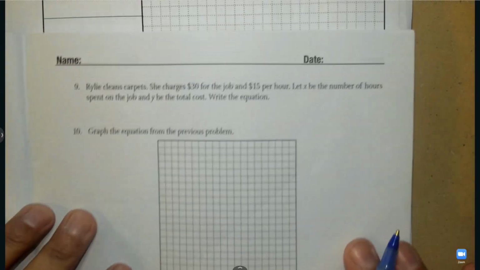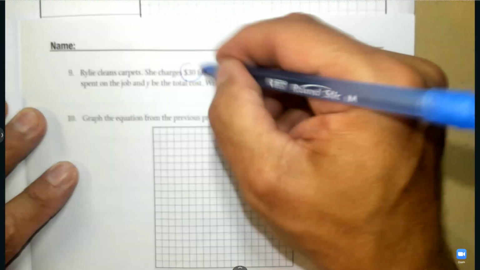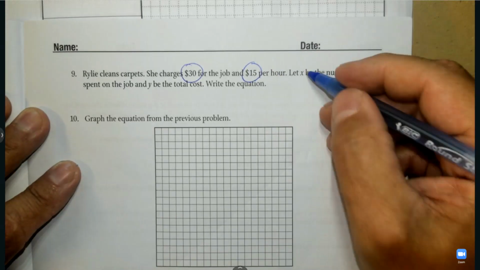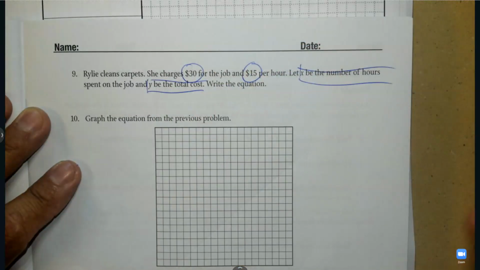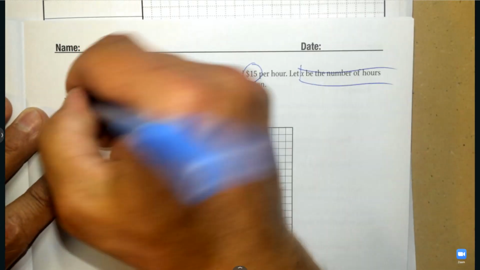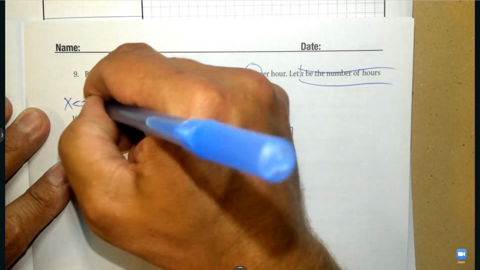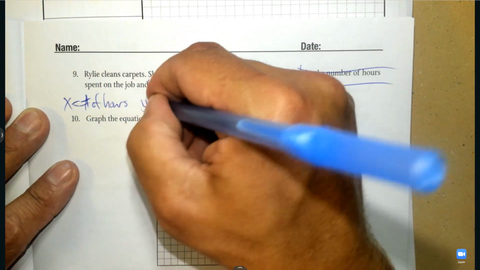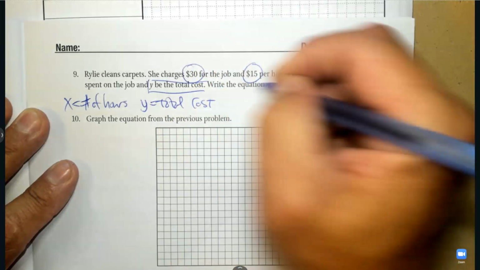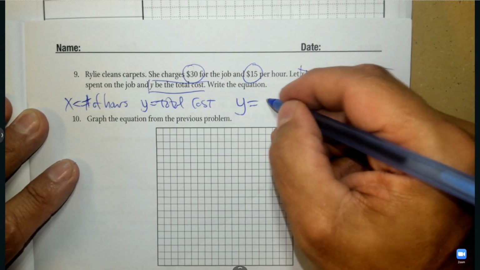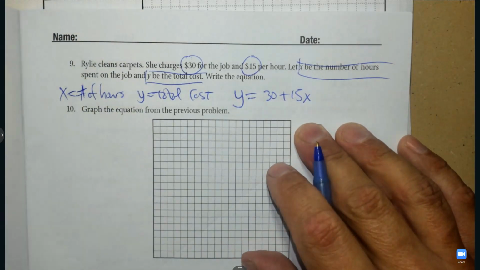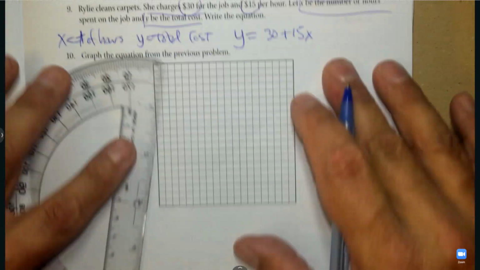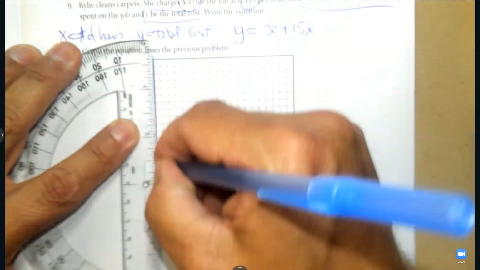All right, number 9. Again, you should press pause and try it. Riley cleans carpets. $30 for the job and $15 per hour. Let X be the number of hours and Y be the cost again. You can do this. So again, I'm going to write that down. This is the number of hours, and Y is the total cost. And then the equation, you already wrote it down. It's 30 plus 15x. Then again, all values are positive, so it's only quadrant number 1.